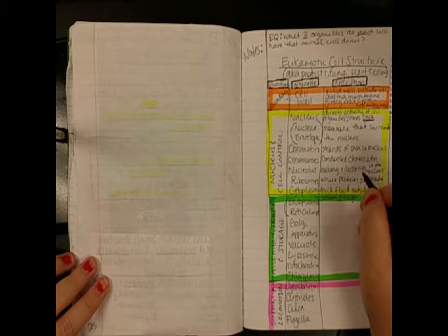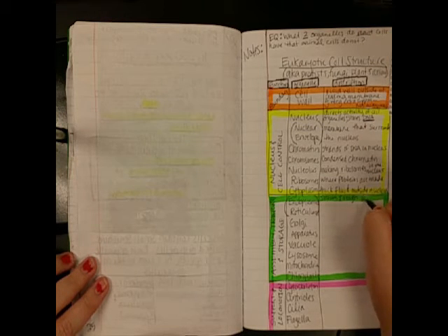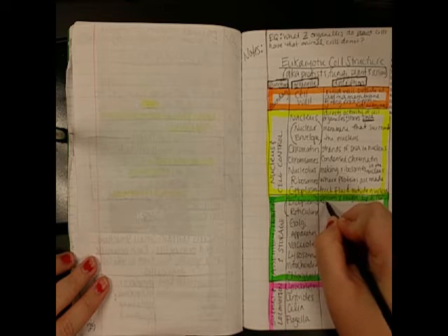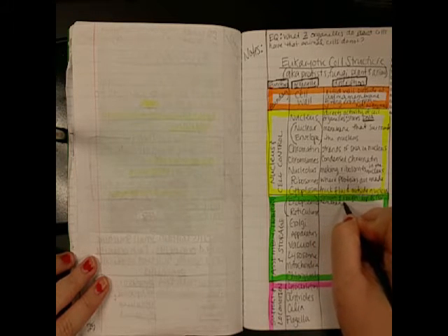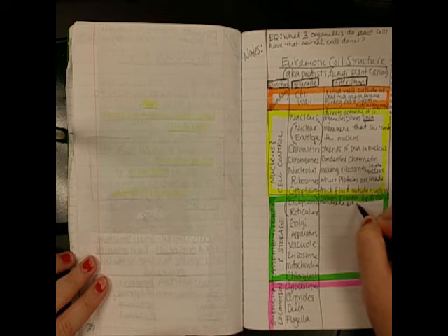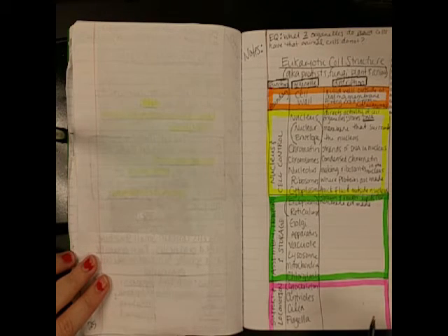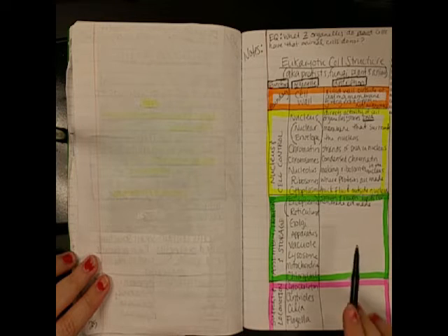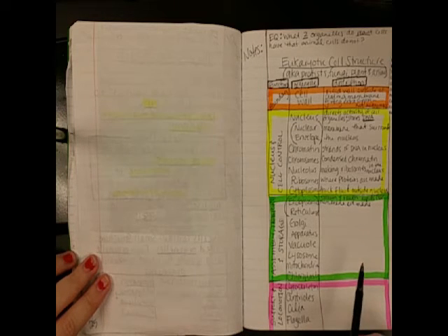Okay, so this is where lipids for the membrane are made. So those special phospholipids that make up our plasma membranes, this is where they are made.